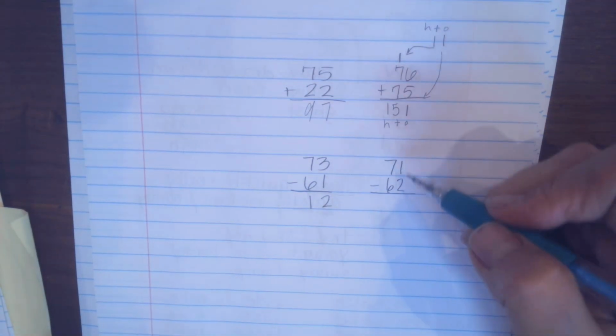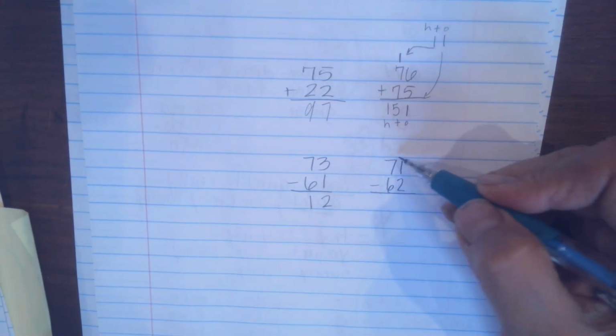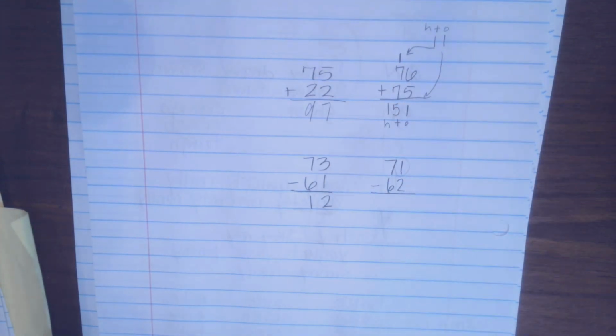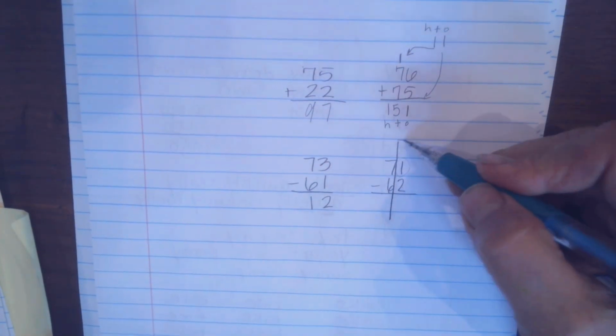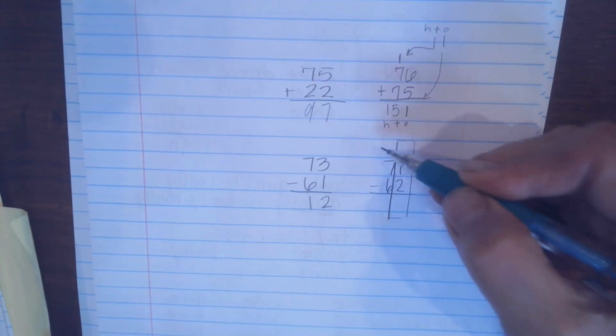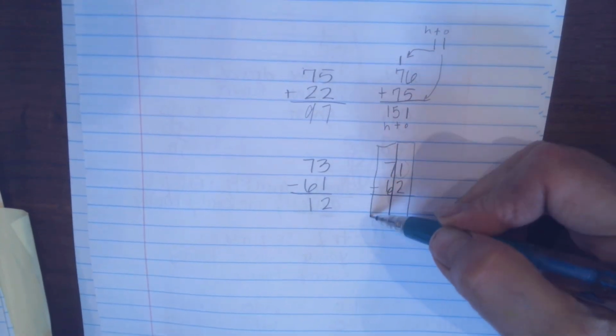So when we're subtracting, this number here has to be bigger than this number here. So if I have 71 cookies, I can give my friend 62 because 62 is a lower number. But because we're first doing the ones column, I'm going to separate it like this just so we can see just the ones column here. And then this will be the second step of the tens column.